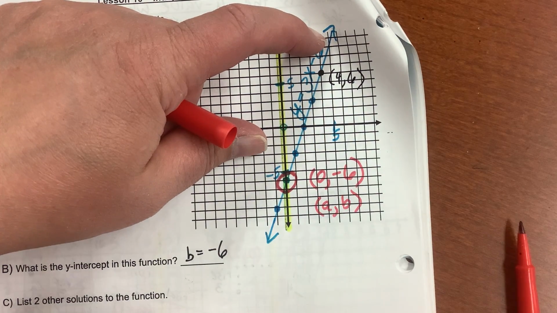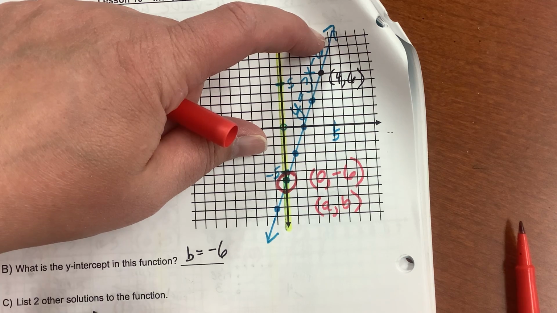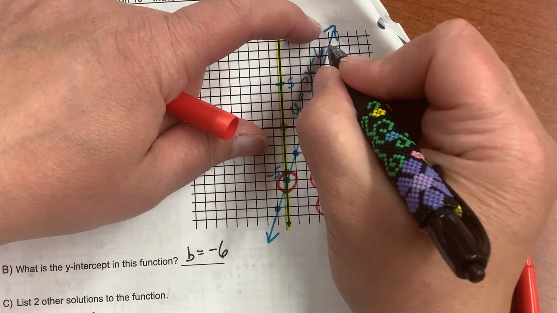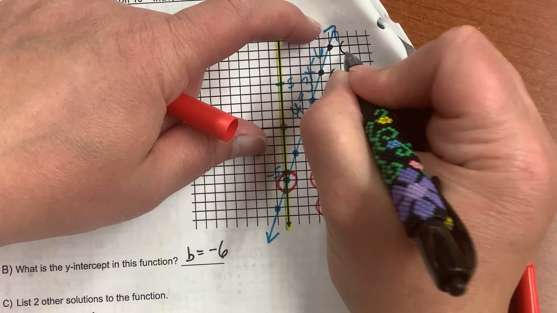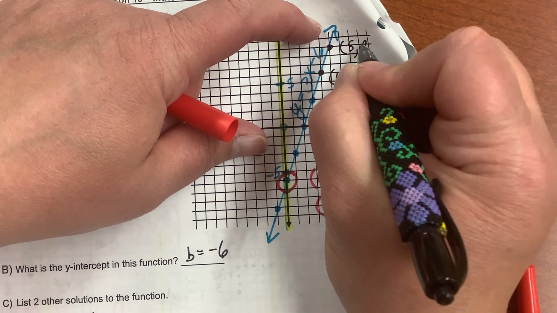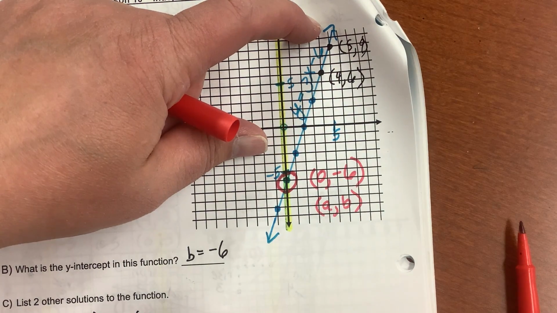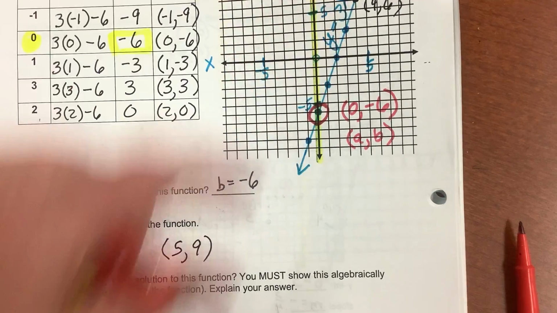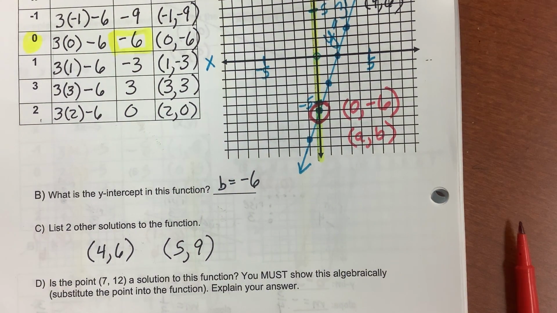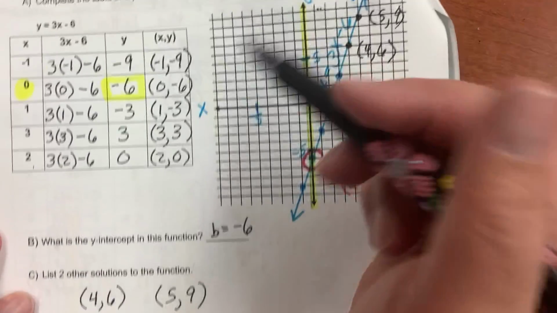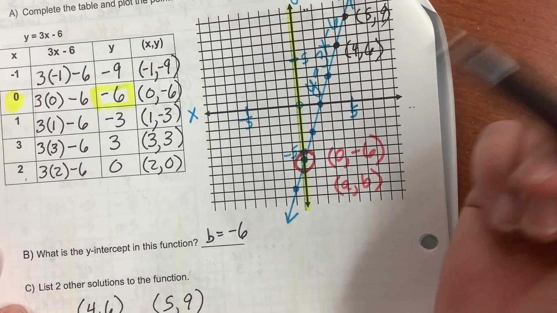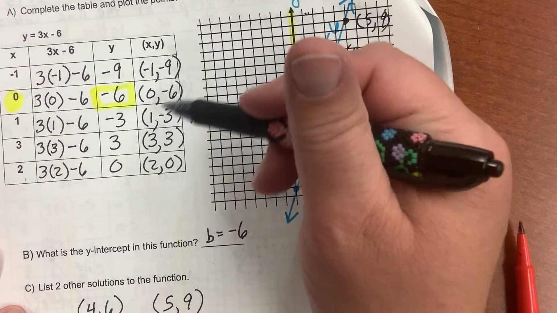Well, that's a solution, 4, 6. Or I could follow it up one more. Here's a point at 5, 9. And 5, 9, also a solution. So I have 2 more solutions, or I could have taken any other point from here. All of these points are solutions.